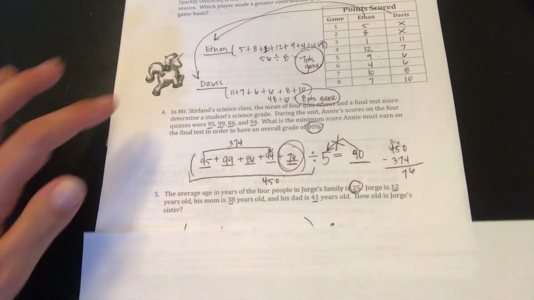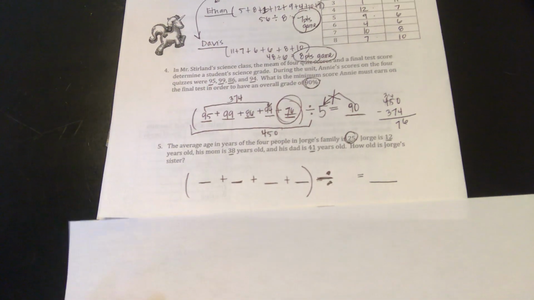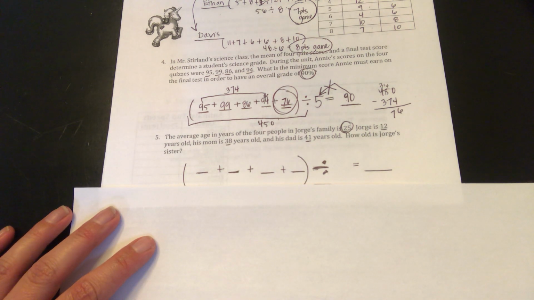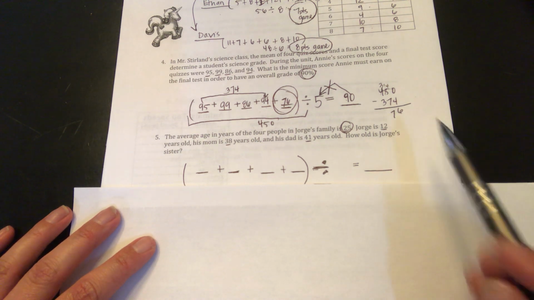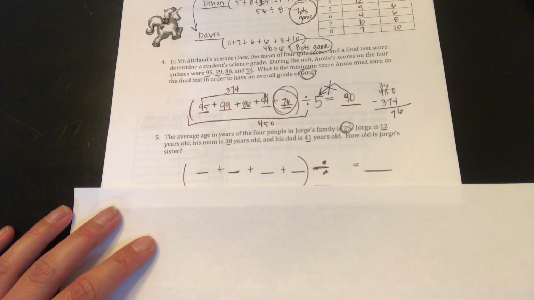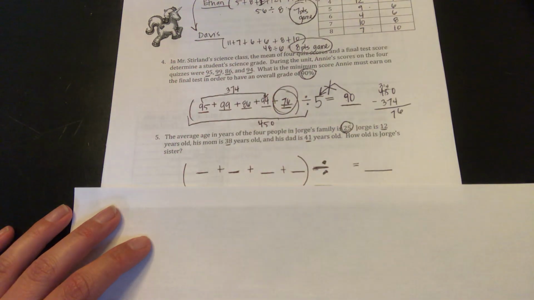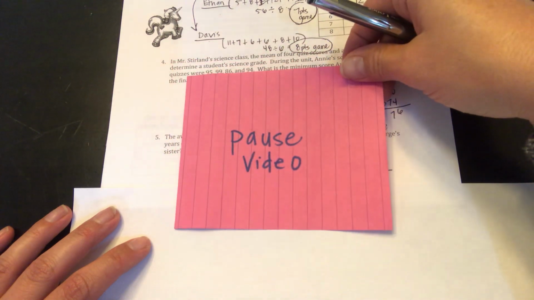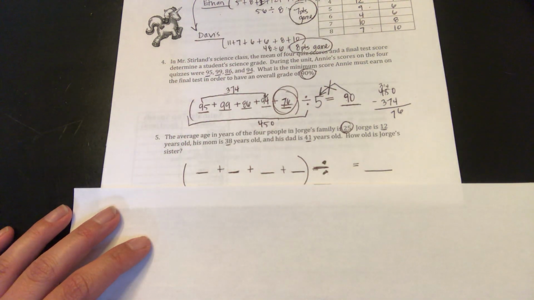Okay, now here is the last one. I want you guys to set this one up on your own. It says the average age in years of the 4 people in Jorge's family is 25. Jorge is 12 years old, his mom is 38, and his dad is 41. How old is Jorge's sister? So I want you to pause, figure that out, put it in, and try to come up with the equation. And then when you're ready, press play. So go ahead and pause and get that filled in.